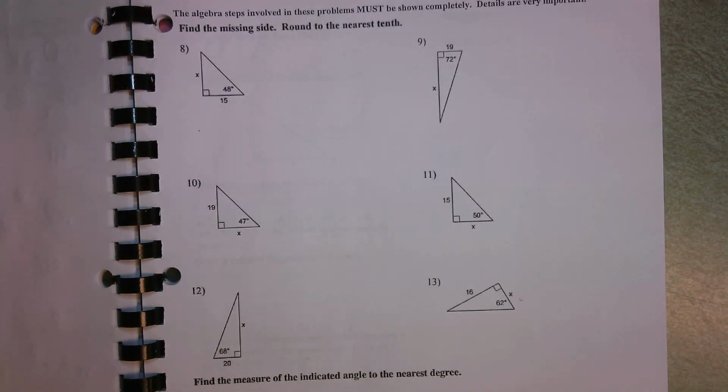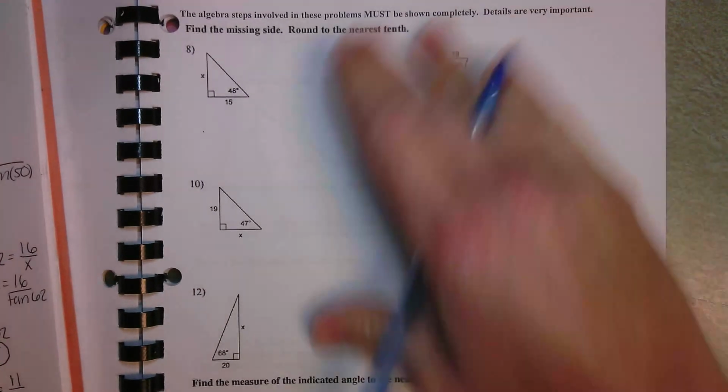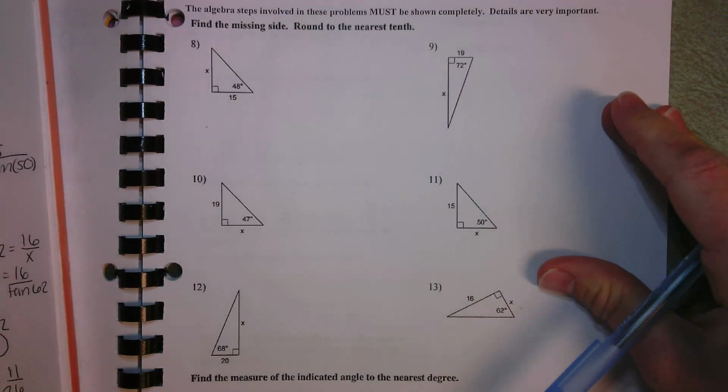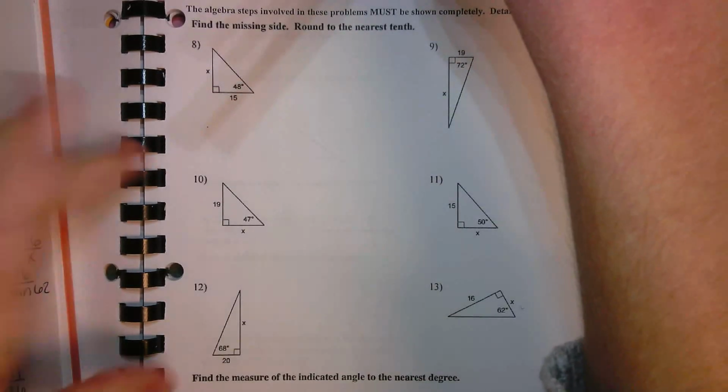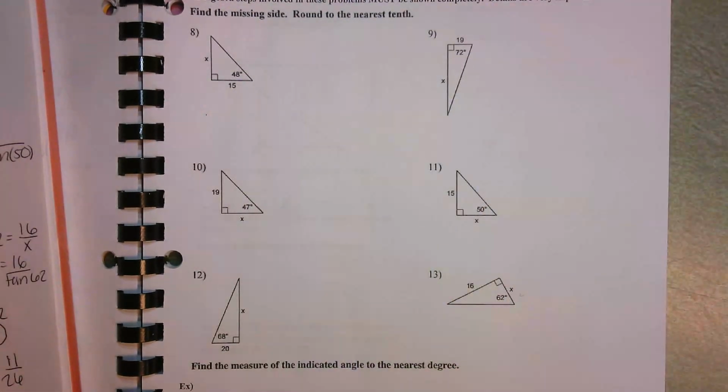All right, so for these, we want to find the missing sides. I'm not going to go through all of them, I'm only going to go through some of them, like I just went through some of them on the last page, but I do want to go over a few.